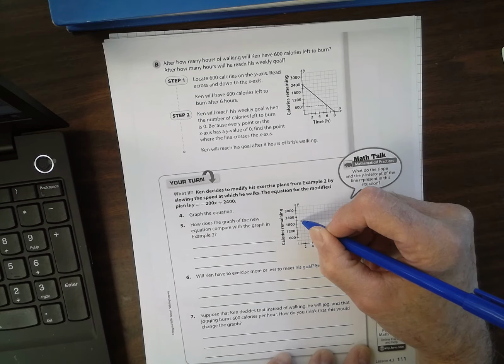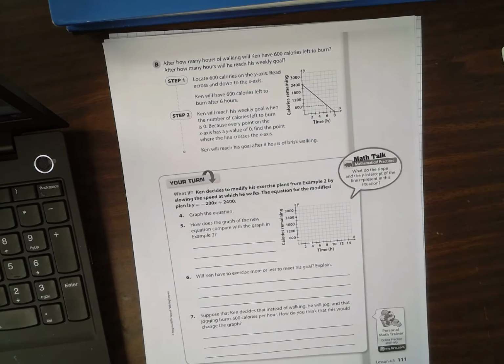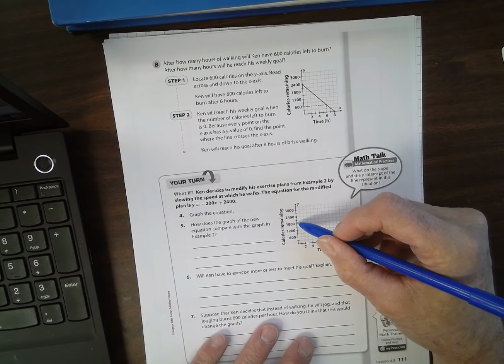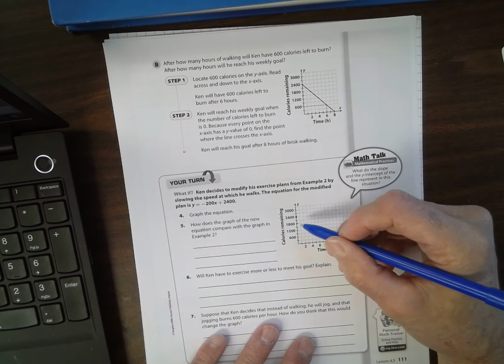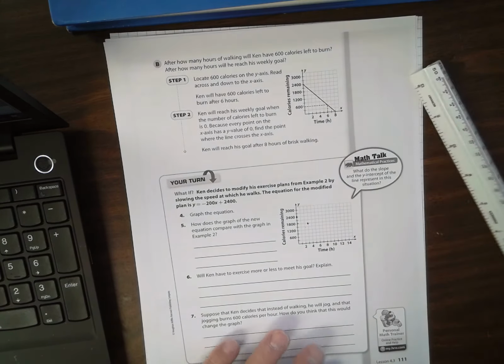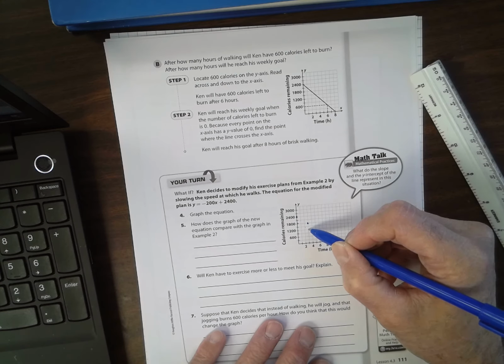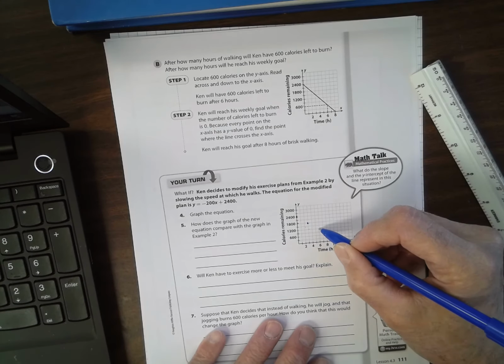So 2,400. So this is going to be 600 calories, right? And 600 calories will be burned in 3 hours. Okay, so let's go down another 600 calories. 1,800 to 1,200, another 3 hours to the 6.